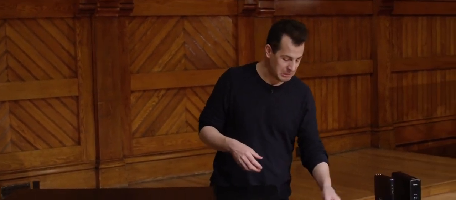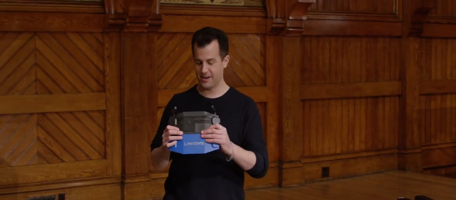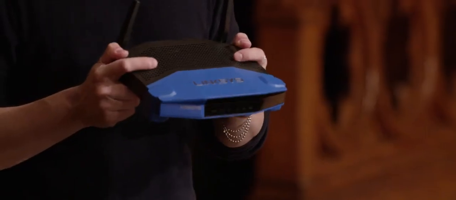Or you might have something a little beefier that looks pretty darn amazing, I must say. Very geometric these days. This one is also made by a company called Linksys, owned by Cisco.